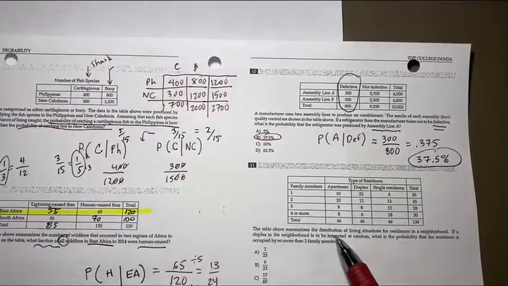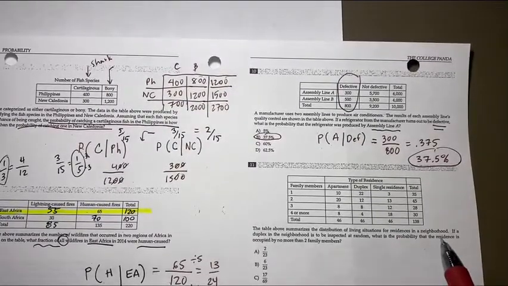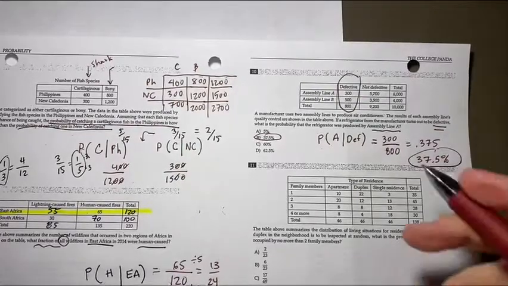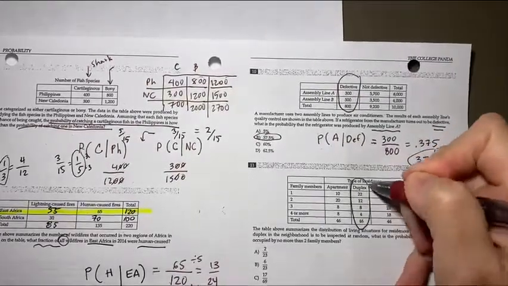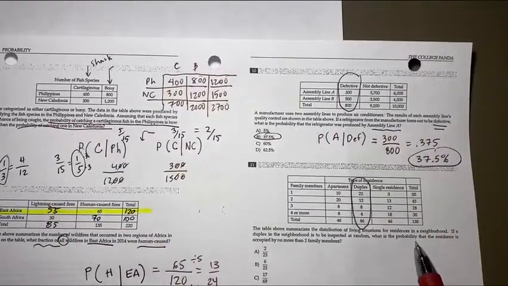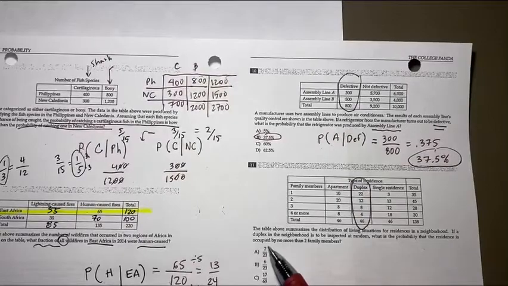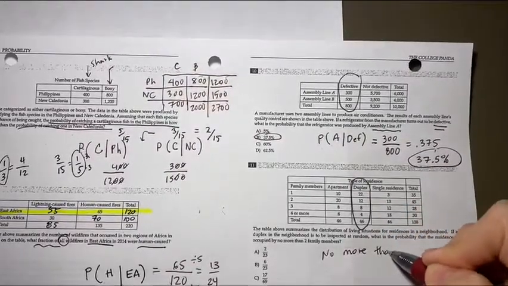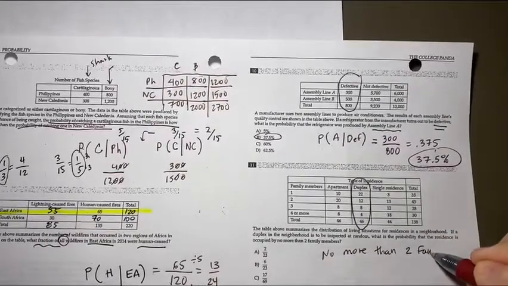The table above summarizes the distribution of living situations in a neighborhood. If a duplex in the neighborhood is to be inspected at random, so if we are looking at these 46 duplexes in this community, what is the probability that the residence is occupied by no more than 2 family members?